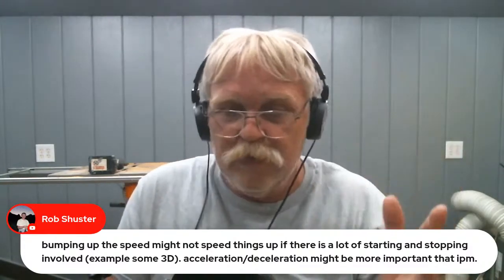So, okay, Rob uses Linux CNC. That system may be a little bit different, but I have my acceleration set so that my max is 200 inches per minute, and it takes 4 seconds to get up to 200 inches per minute. Okay, let's see. Let's cruise on down.